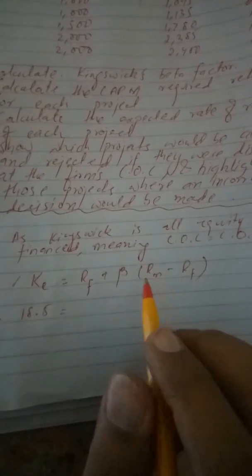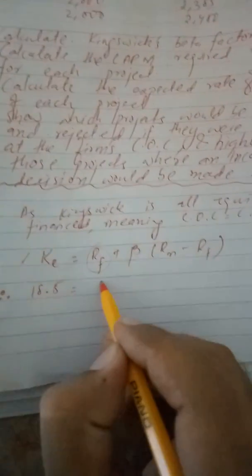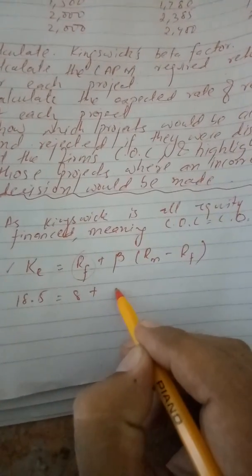RF, the risk-free factor, is 8, plus beta, which we have to find.